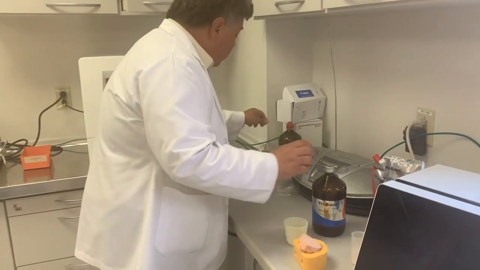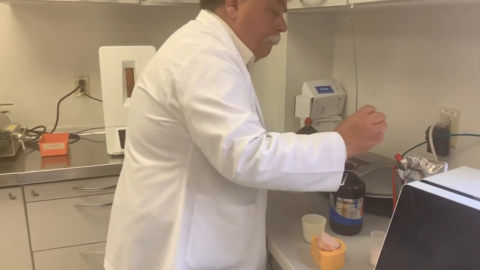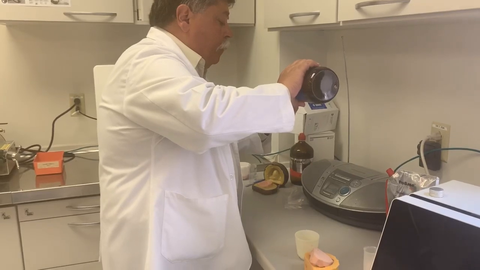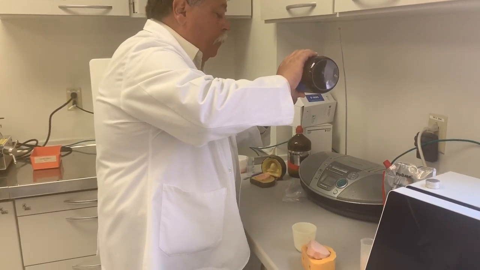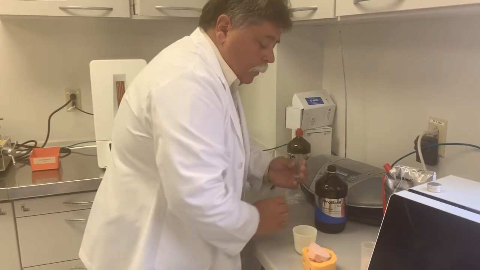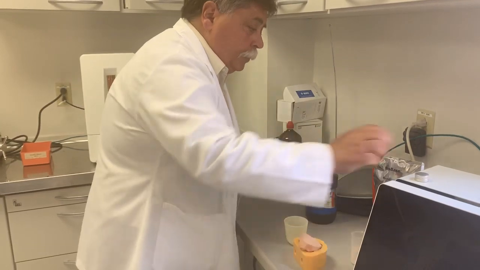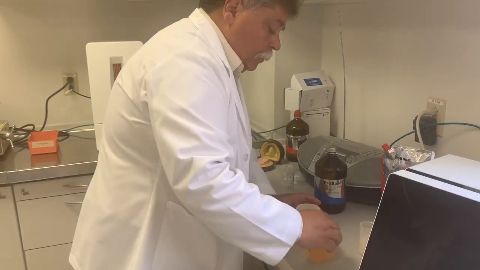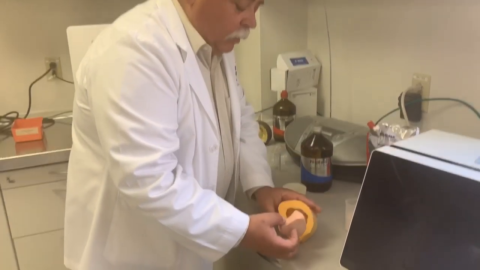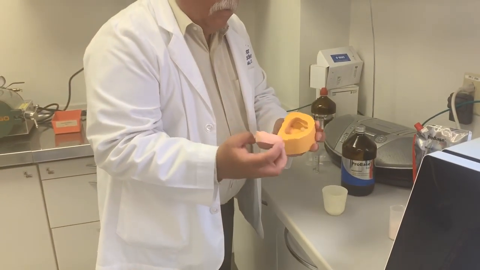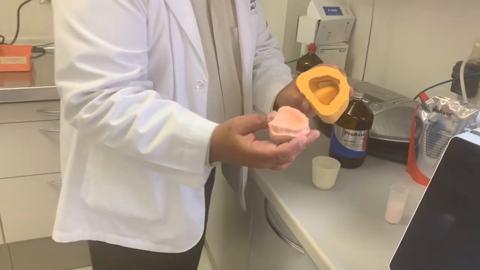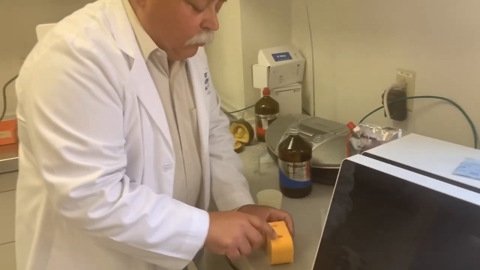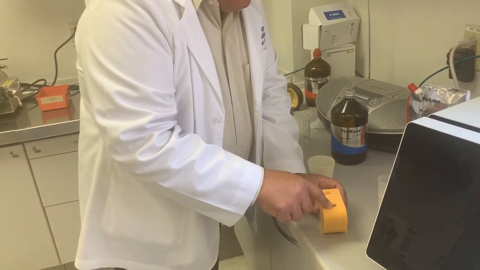I'm going to take our mix and add our monomer. This is usually done in a soft silicone mold where we have our teeth already in place and our model. We're going to put this in place, and I have two holes here: one is our pour, and one is our vent.